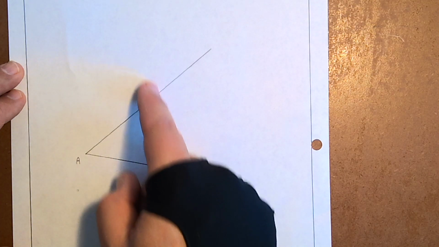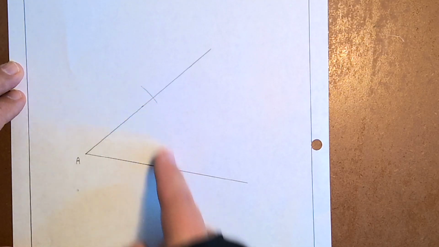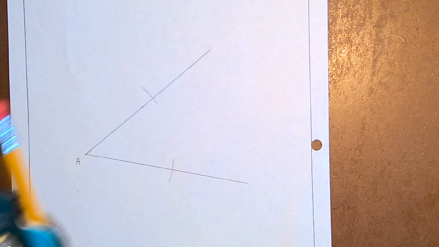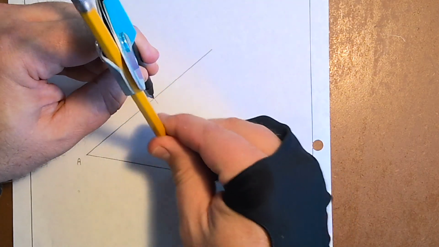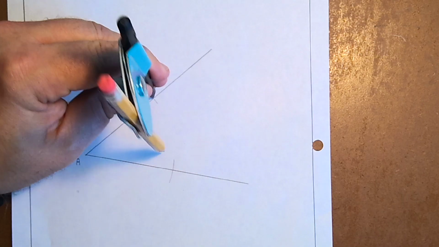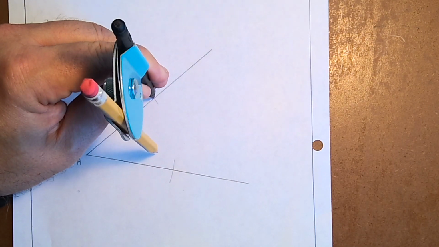And if I bisect this imaginary line that goes between here, well, how would I do that? I would start at one end of my line segment, and I would make sure that I'm open more than halfway to the other end of my line segment.